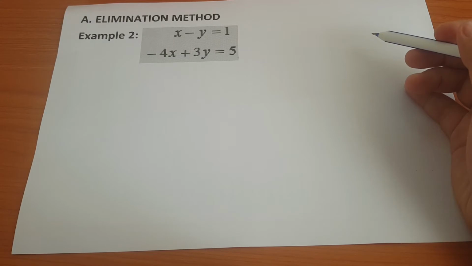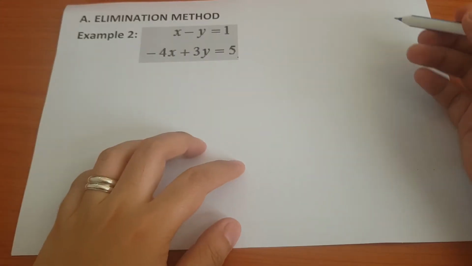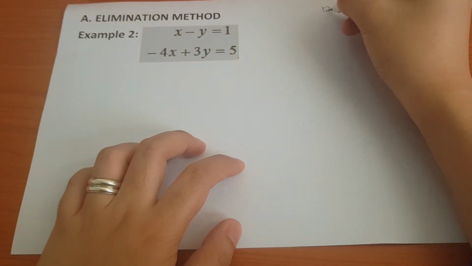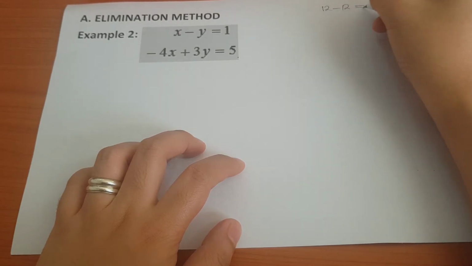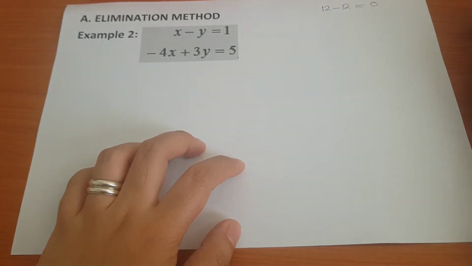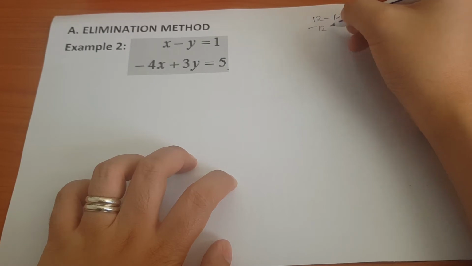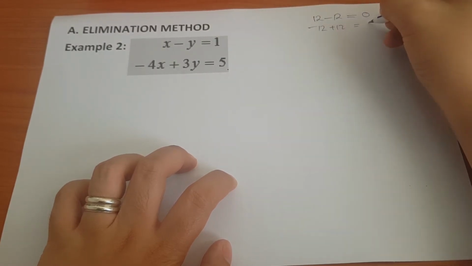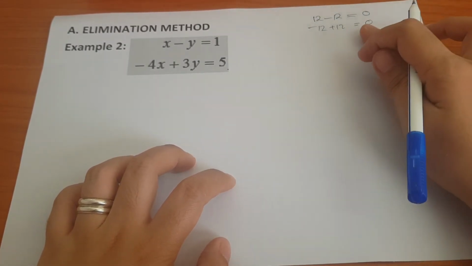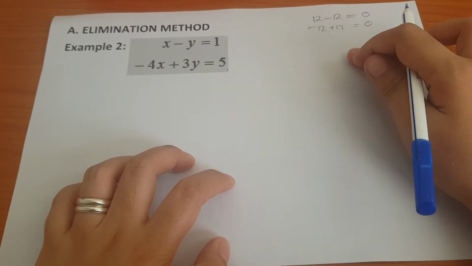So what do you think? Now remember, for example, if you have 12 and minus 12, with the same number and opposite sign, the answer is 0, right? Or minus 12 plus 12, the answer is 0. So you need to keep this in mind.